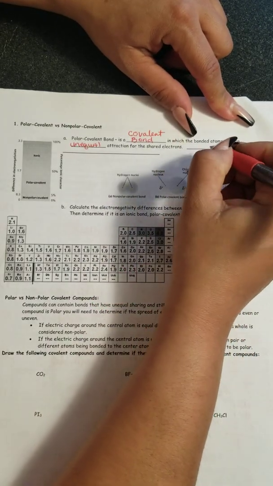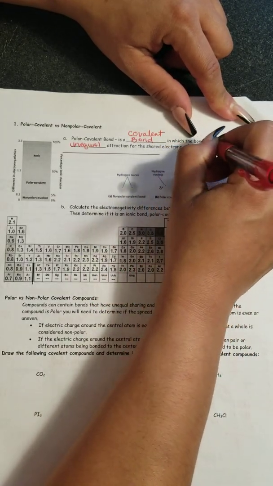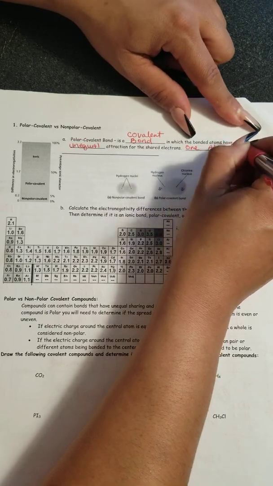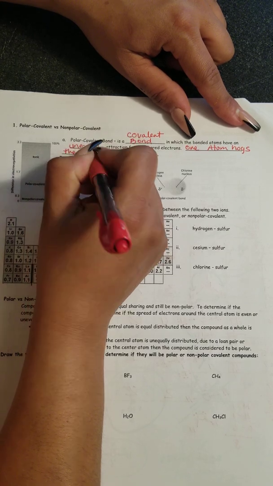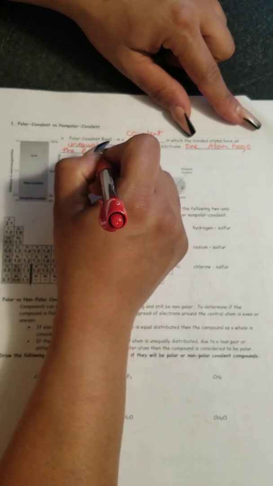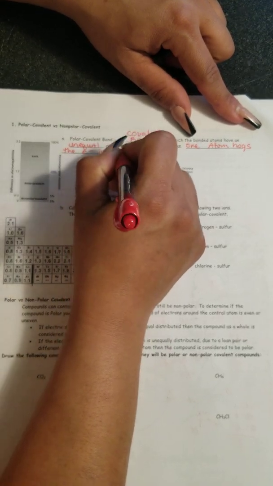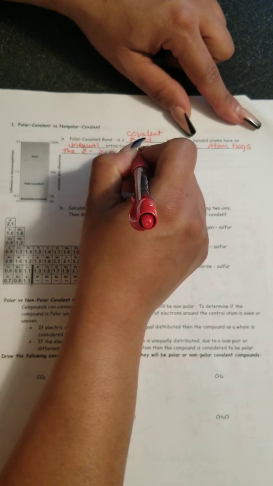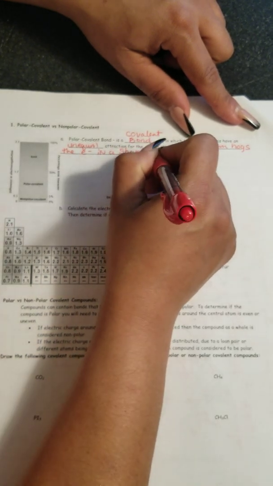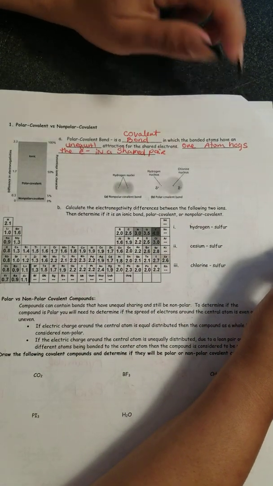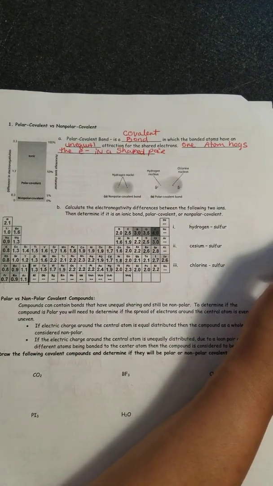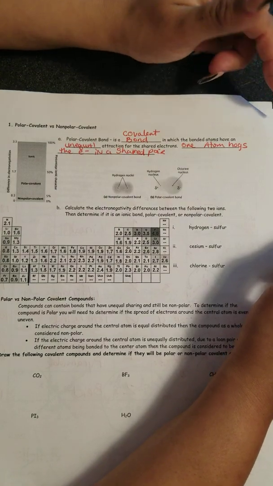One atom hogs the electrons in a shared pair. Kind of like that oxygen. He had two of them that he was holding on to, and so the oxygen was so strong he was holding on to more electrons.